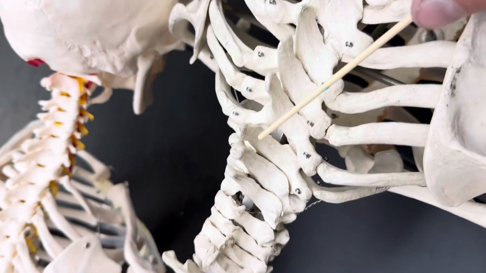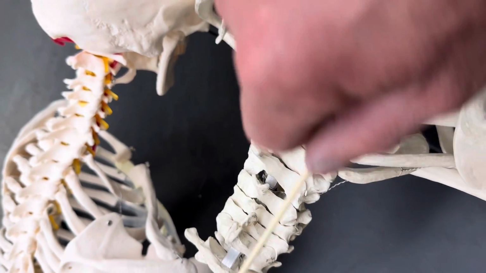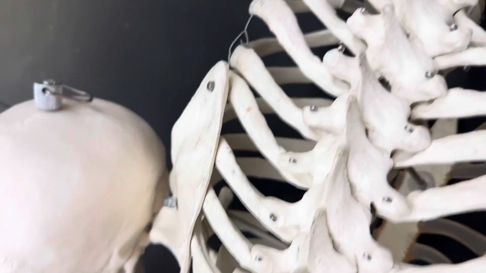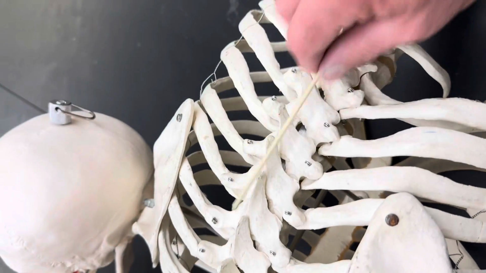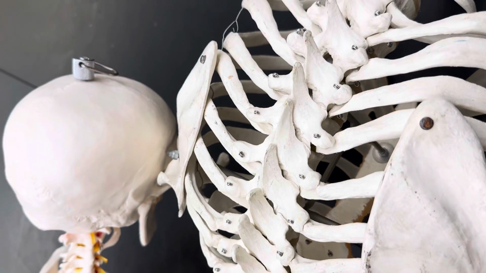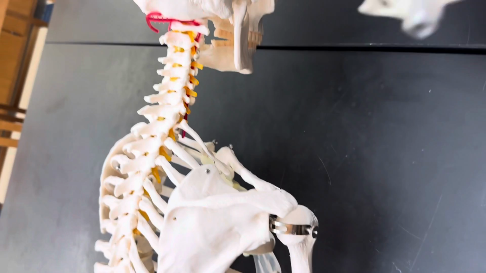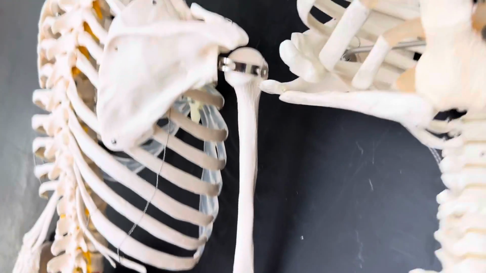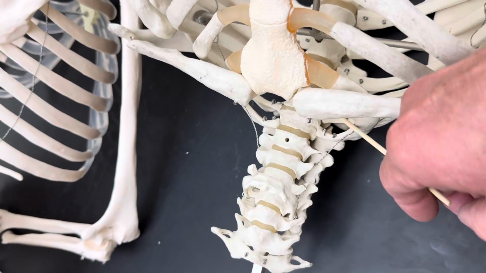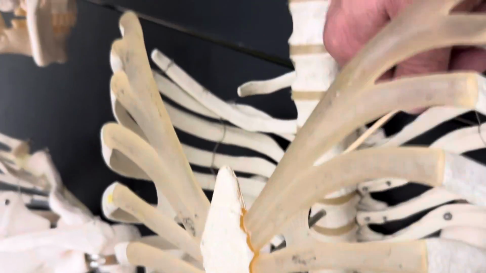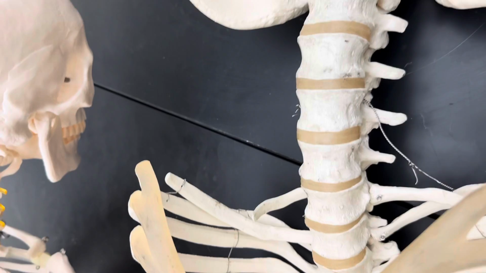Remember, these spinous processes are for big old muscles, such as your trapezius muscles, rhomboids, latissimus dorsi. All these back muscles are going to attach along the spinous process. So we have our 7 cervical. Then we have the ones attached to the ribs. We have 12 thoracic, and then 5 lumbar.